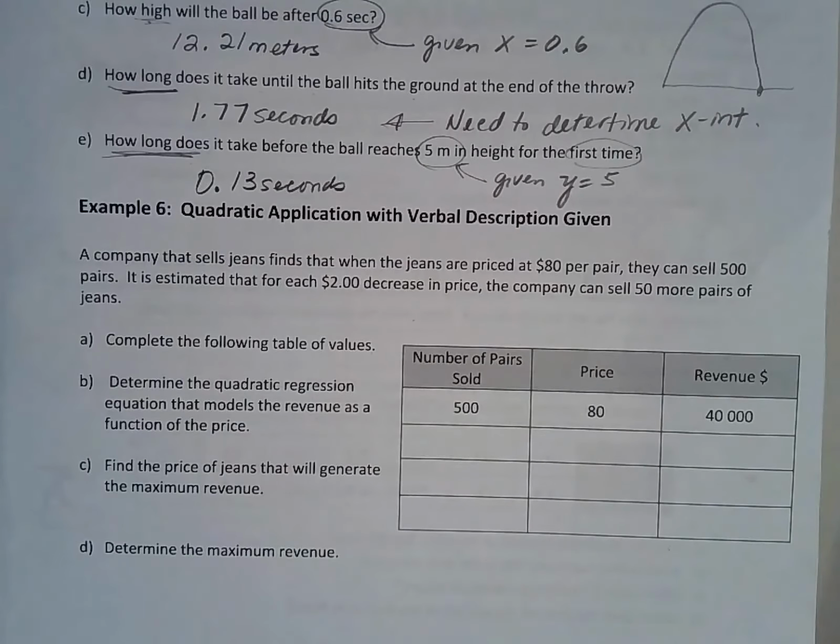Now we're going to go to example number 6. Example number 6. Moses, what's the matter? Okay, maybe go over here.